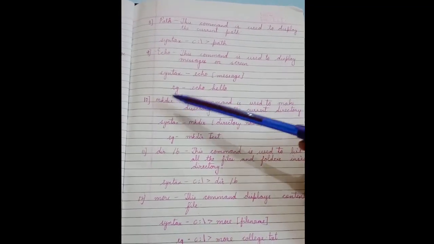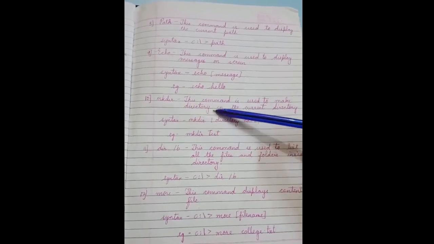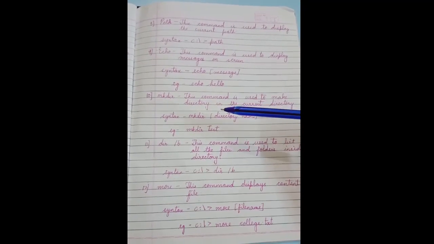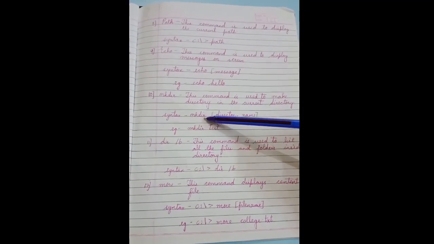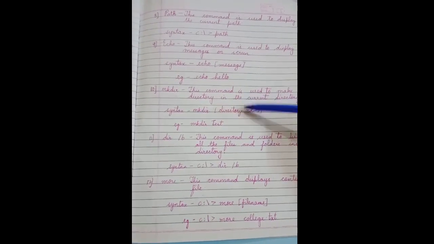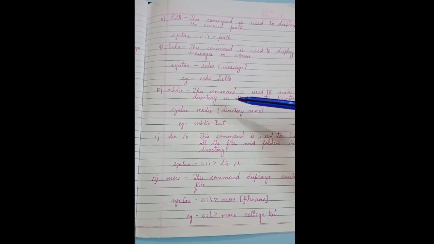Next command is mkdir. It stands for make directory. This command is used to make a directory in the current directory, and the syntax is as follows: mkdir space name of the directory. You can make a directory in any drive, in C drive, in D, etc.